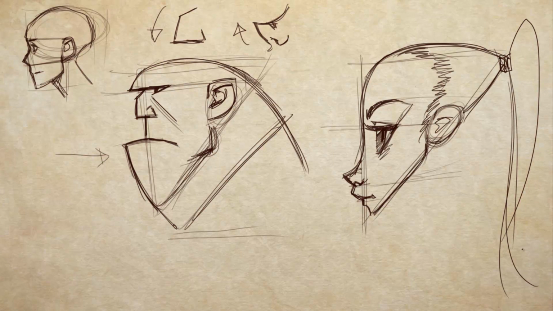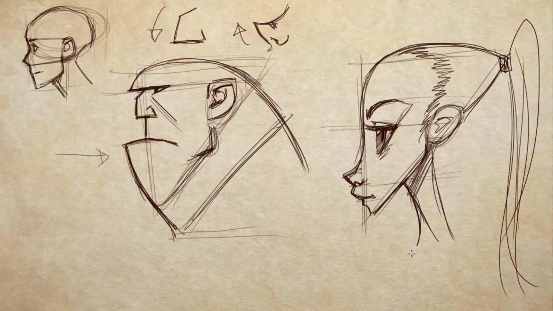And this guy's got a super thick neck. See, it doesn't even just go straight into his body. So let's give this character a super skinny neck. And there we go.